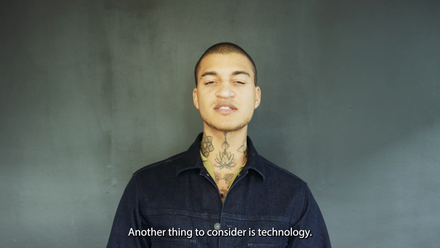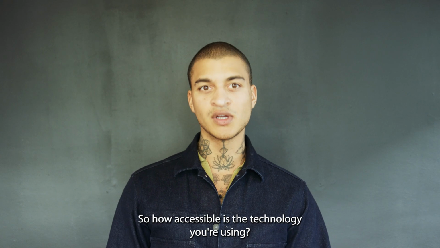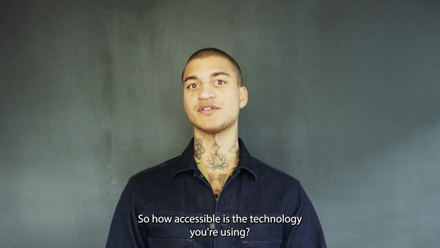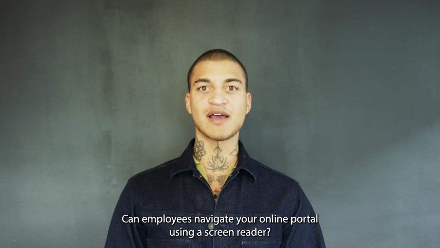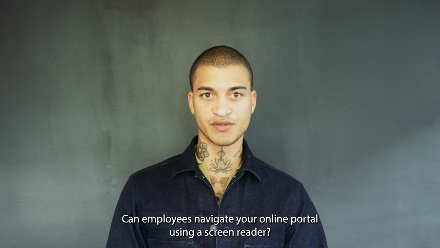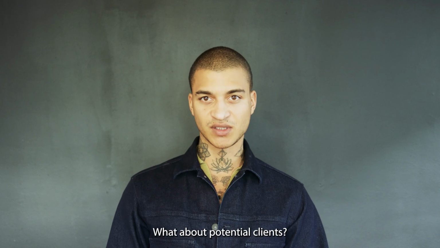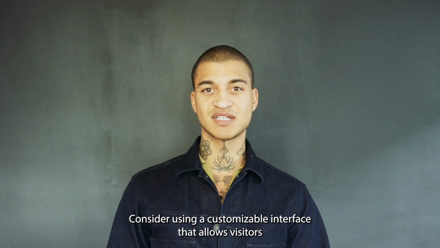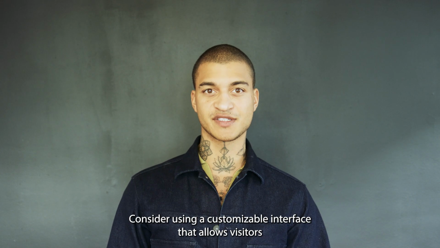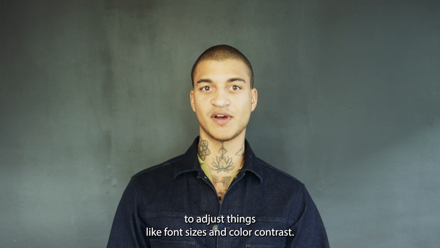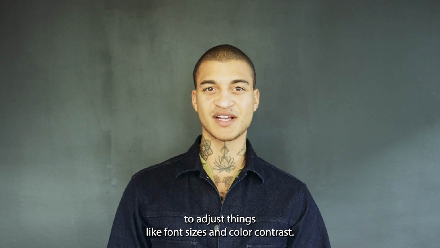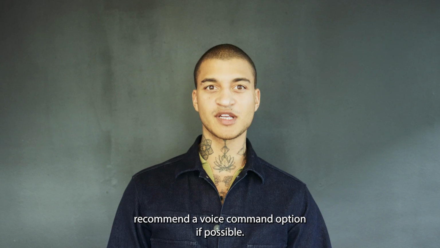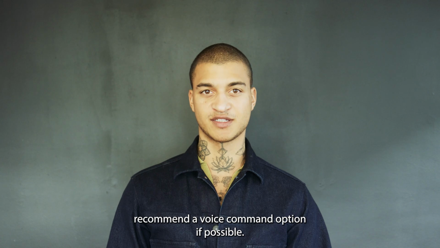Another thing to consider is technology. So, how accessible is the technology you're using? Could an employee navigate your online portal using a screen reader? What about potential clients looking at your website? Consider using a customizable interface that allows visitors to adjust things like font sizes and color contrast. I would also recommend a voice command option if possible.